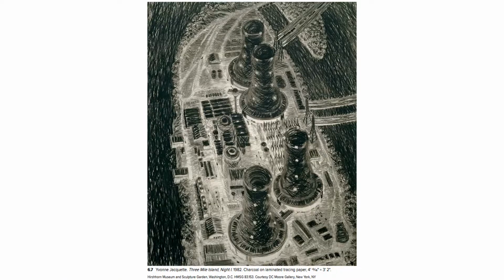So here is an example that is drawn with charcoal, and notice the crude and rough strokes compared to graphite and other materials. But you can definitely achieve much more intense lines with charcoal.